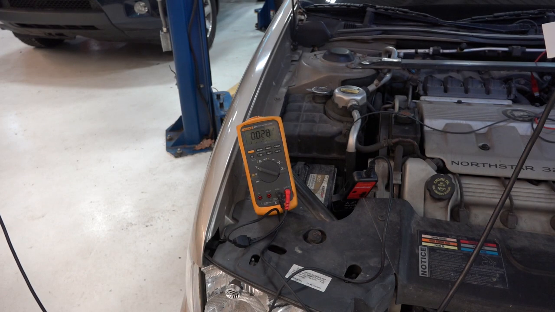Hi, this video is primarily for my electrical students. I've got an older Cadillac here and the battery goes dead after a couple of days of non-driving. So what I've got set up here is a parasitic drain test.